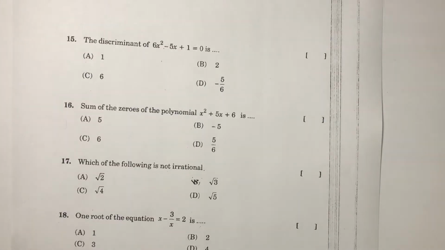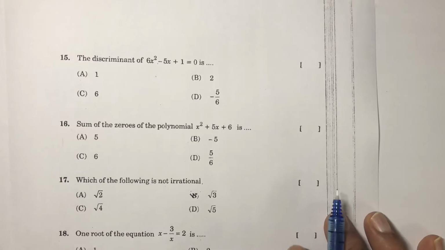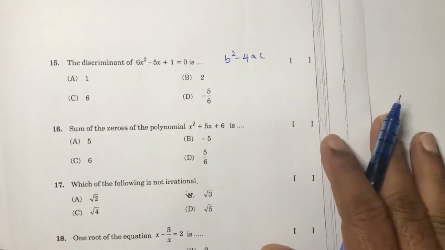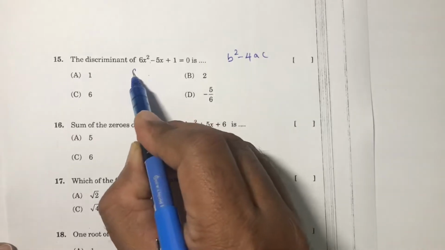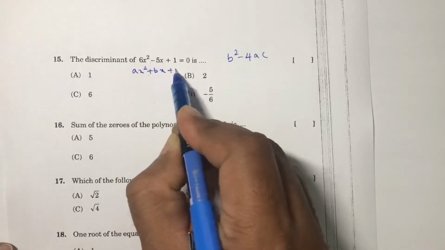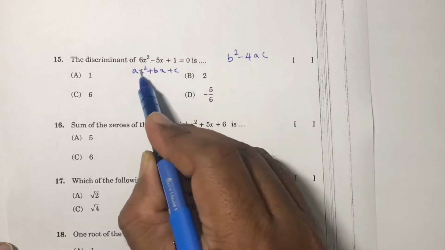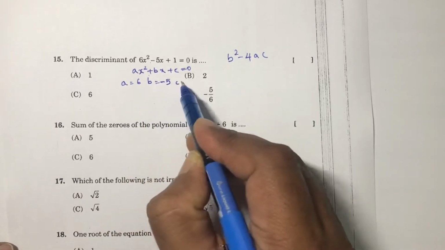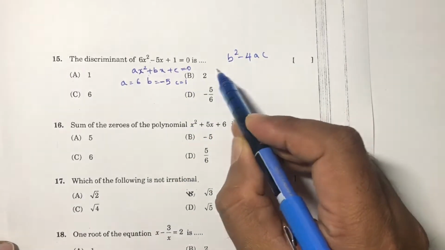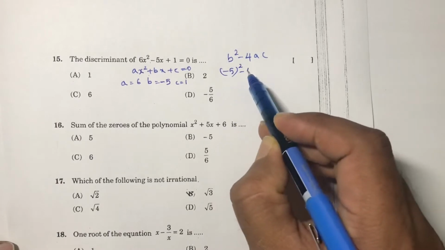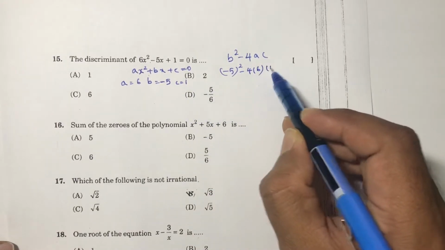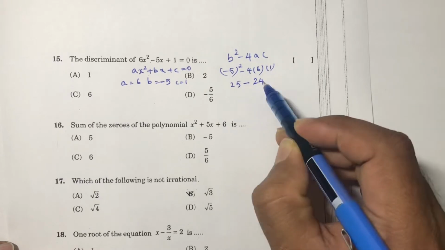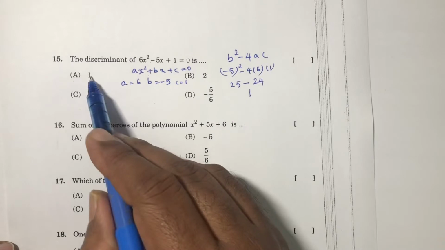Here, the discriminant of 6x square minus 5x plus 1. The discriminant formula is b square minus 4ac. If we compare with the standard equation ax square plus bx plus c, the value of a is 6, b is minus 5 and c is 1. Substituting, minus 5 whole square minus 4 into 6 into 1. 5 square is 25, minus 24, which is 1. So the discriminant value is 1. So the correct option is A.